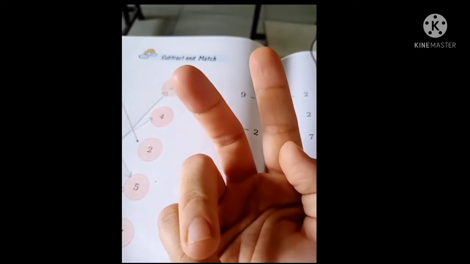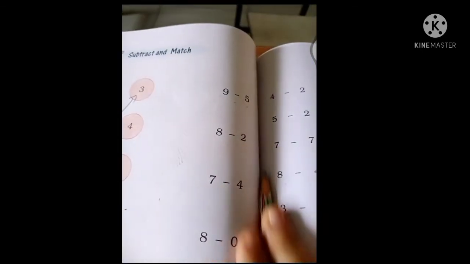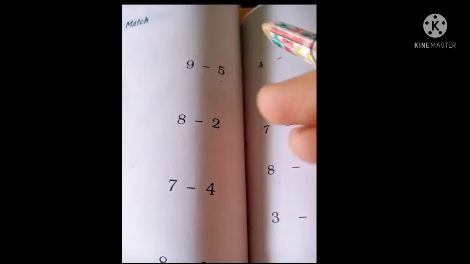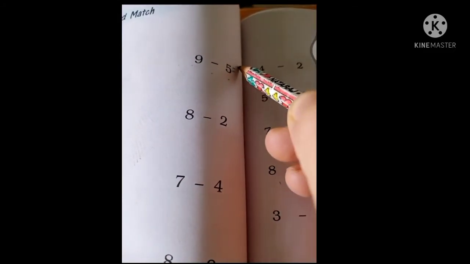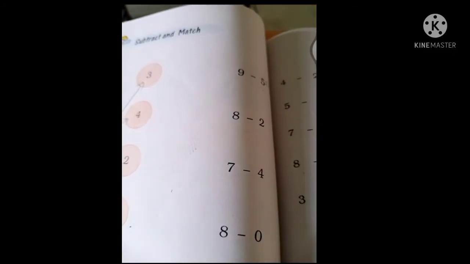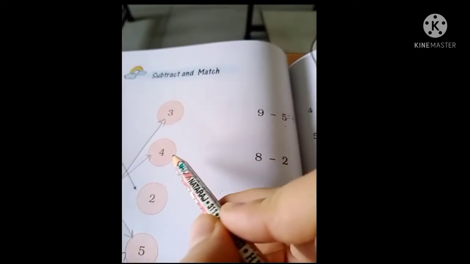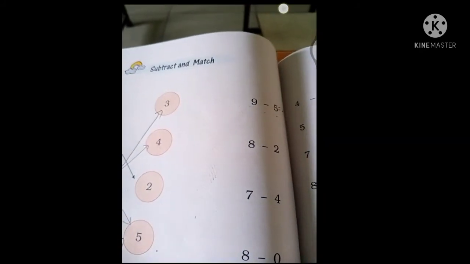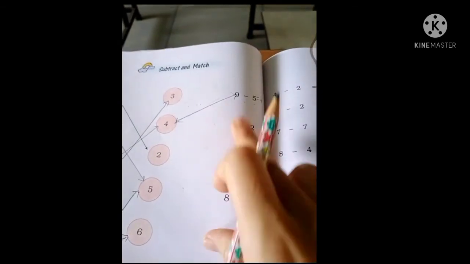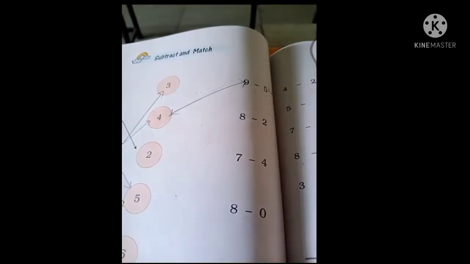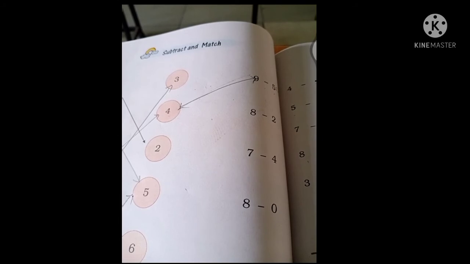So let's see, 1 2 3 4. How many remaining students? 4. So that means 9 minus 5 is equal to 4. So we have to match with this number 4 by putting a scale like this. Okay?